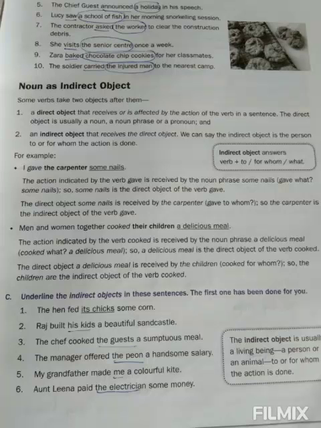I want you all to write these definitions. Two definitions are given on page number 9. You can see there: some verbs take two objects after them. One point and a second point they have given. I want you all to write both points in your notebook. Just go through the example there.